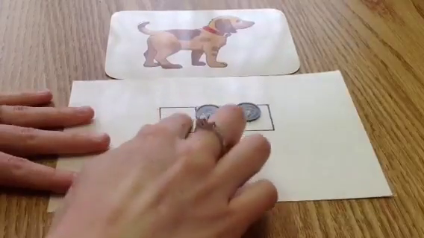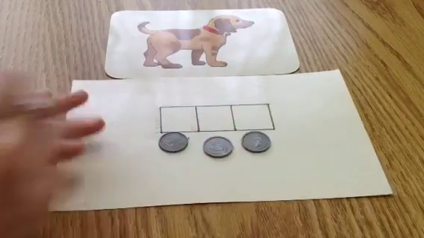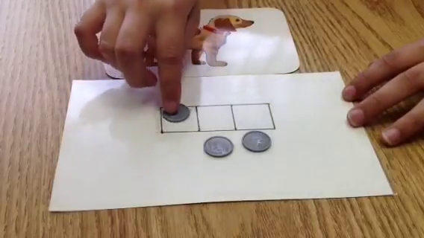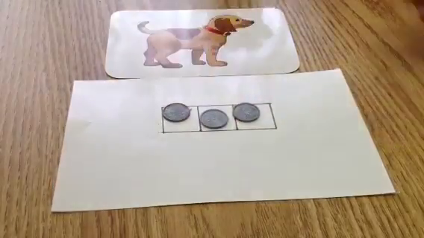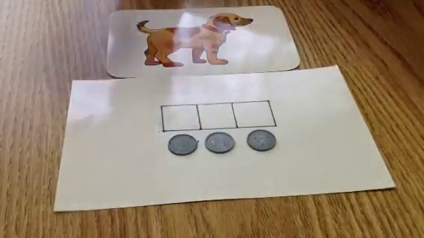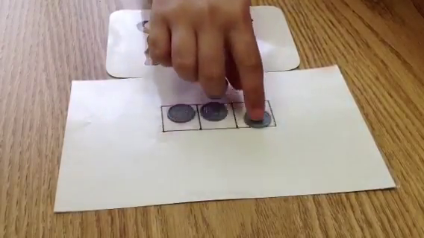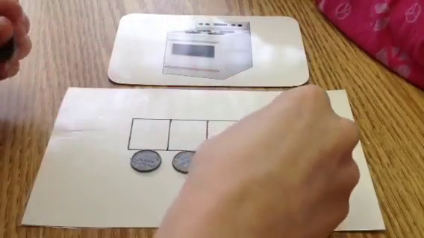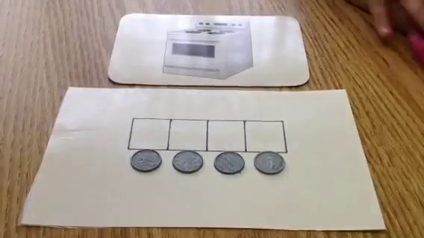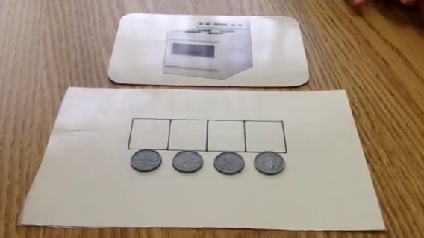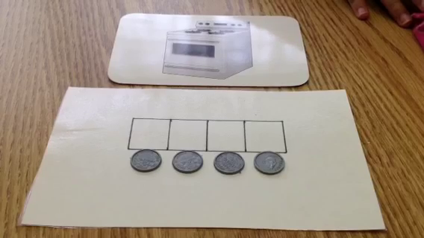Dog. All right, let's try that one more time. You push the counters as I say the word. You ready? Dog. Did you hear all three sounds? Yes. All right, you try one more time. Dog. Now we're going to move on to some words that have four sounds in them. Do you know what this is a picture of? Stove. Say that word slowly.